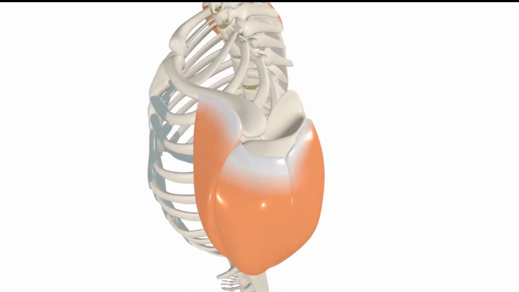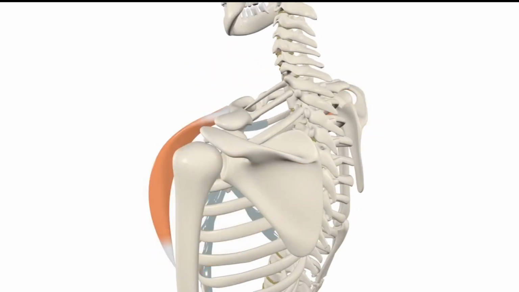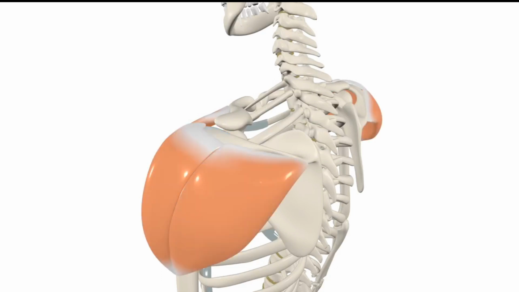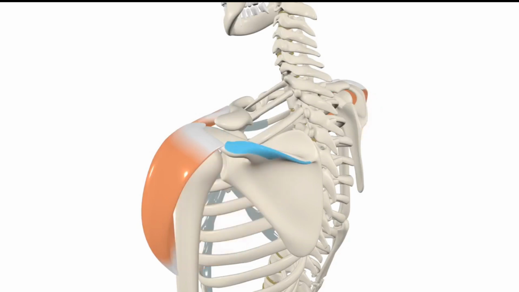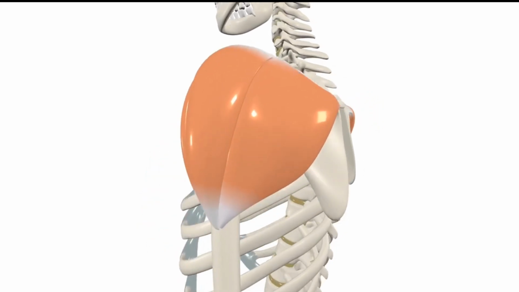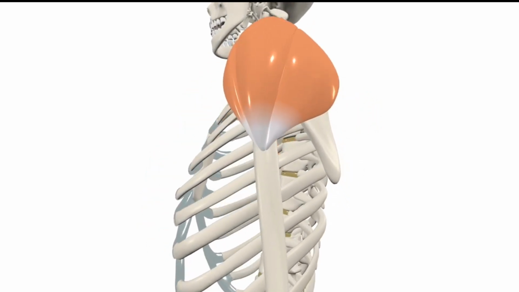The anterior head arises from the anterior border of the lateral third of the clavicle. The middle head arises from the acromion, which is this bony prominence coming from the superolateral margin of the scapula. And the posterior head arises from the spine of the scapula, as you can see here. From these origins, the fibers converge together and insert as a single tendon at the deltoid tuberosity of the humerus.